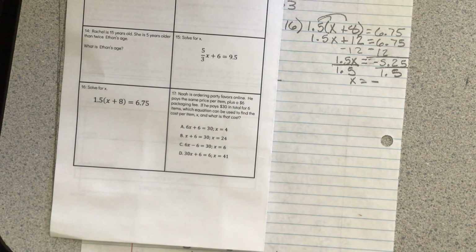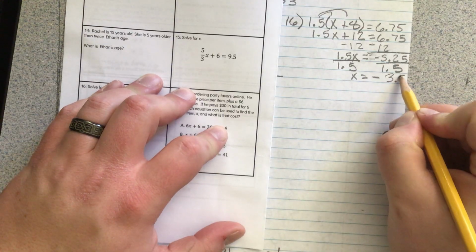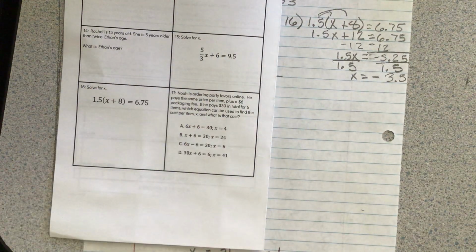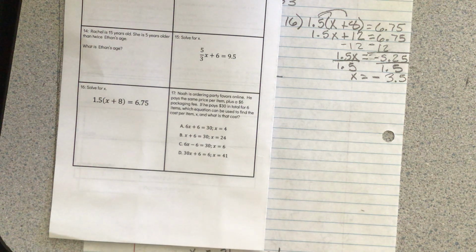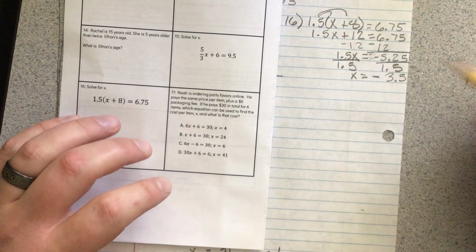Let me think. That's 3. It's 4.5 times 3. I think it's 3.5. So check the calculator. 5.25 divided by 1.5. 3.5. Nice. Signs correct. Different signs divided, negative answer.